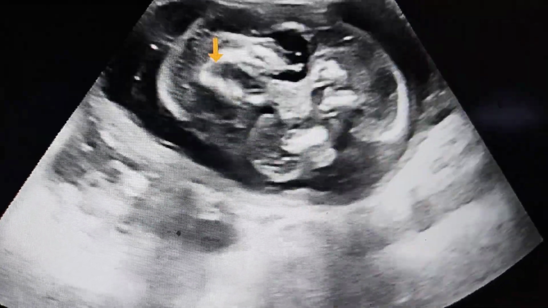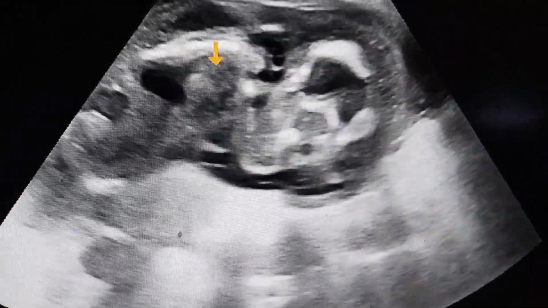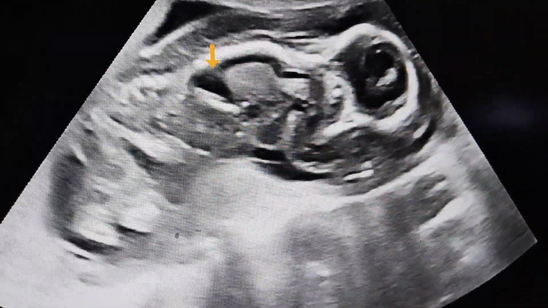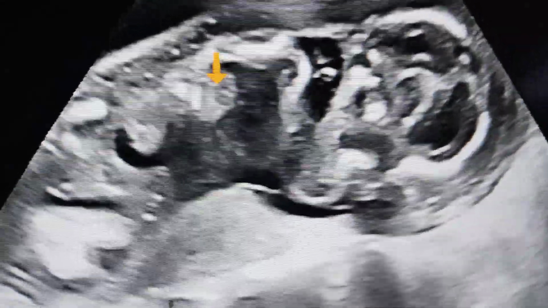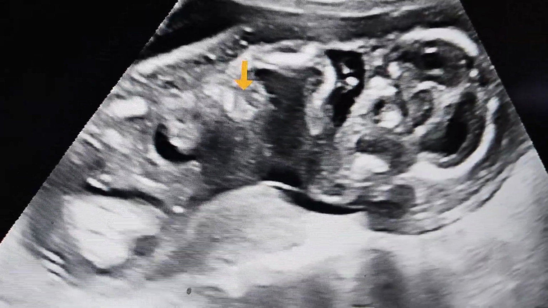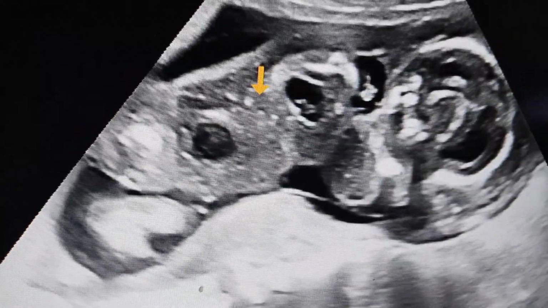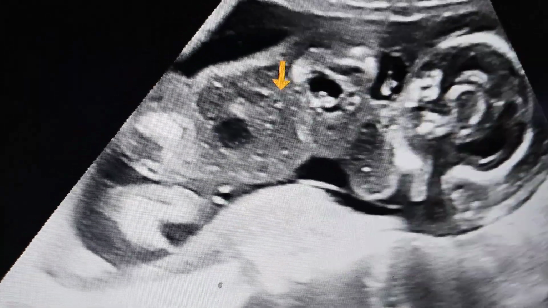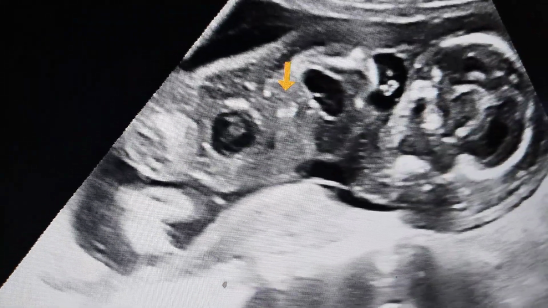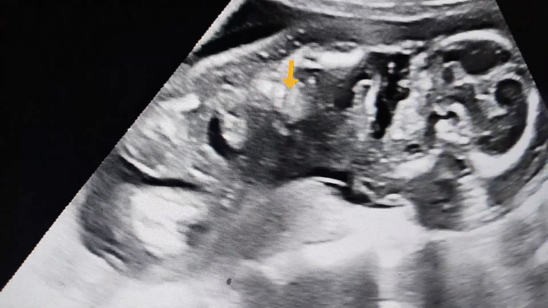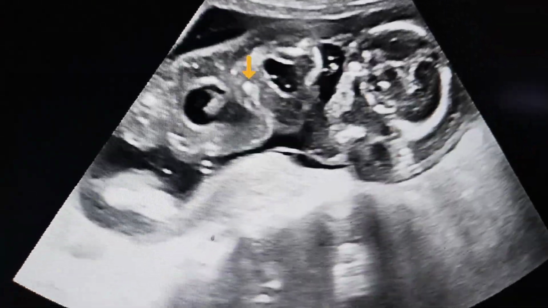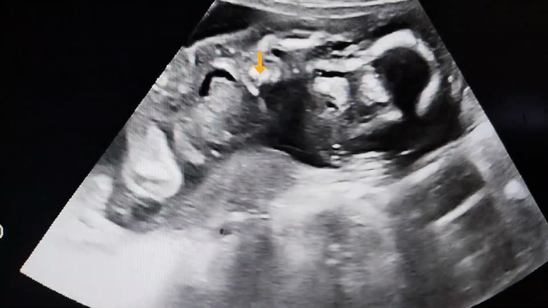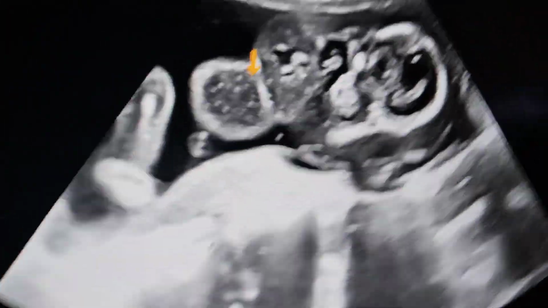So we have seen that this fetus is having cystic hygroma, due to which the fetus develops the subcutaneous edema, then ascites, and then the effusion. So whenever you come across hydrops fetalis, we must see the four things.